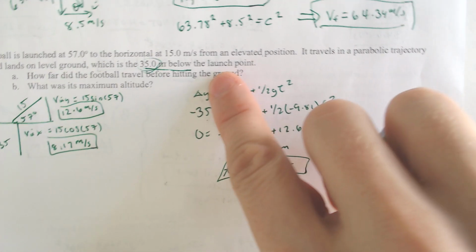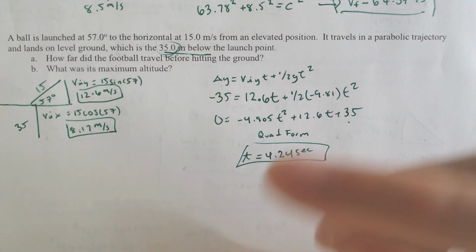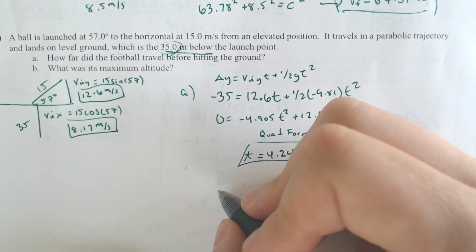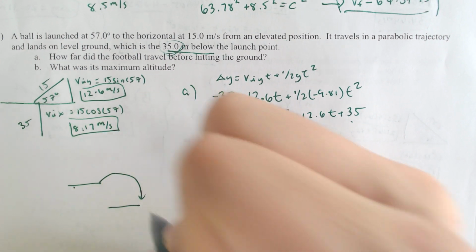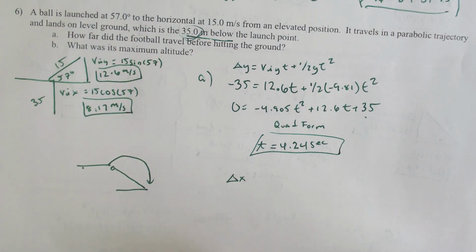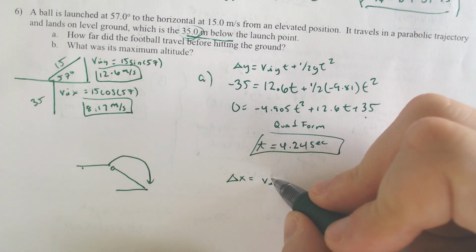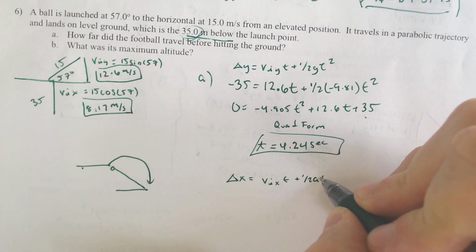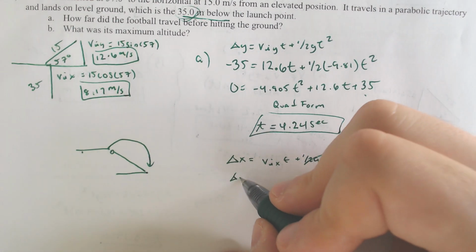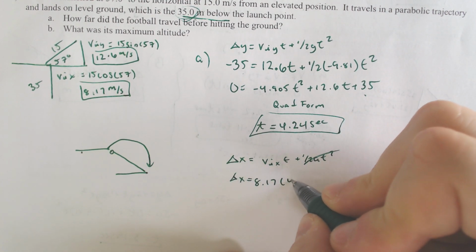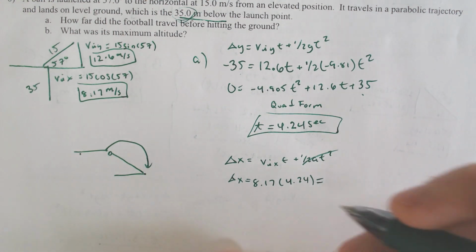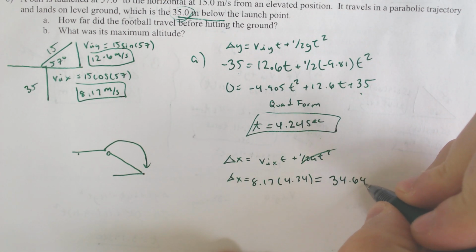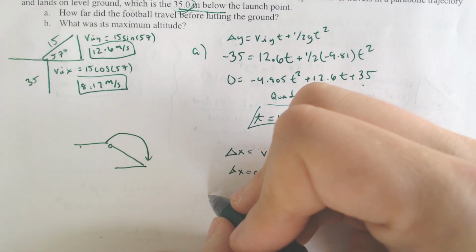Not the answer. We want to know how far did it fall or travel before hitting the ground. Well, for part A, we would need to figure out the delta x because from this cliff, it went up and then it went down. How far did it go? I'm assuming we don't want to actually know the hypotenuse because that wouldn't make sense. How far did it go from the base of the cliff? So delta x would equal your VI for x times time plus 1/2 a t squared. Again, that does not matter. So delta x would equal 8.17 times 4.24, which is 34.64 meters. Part A done.